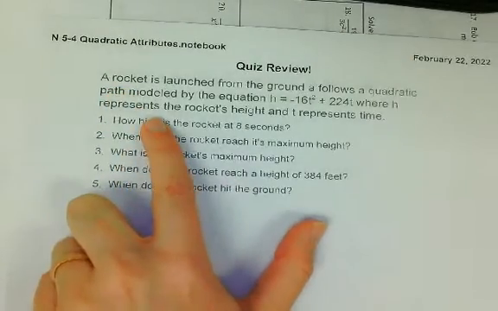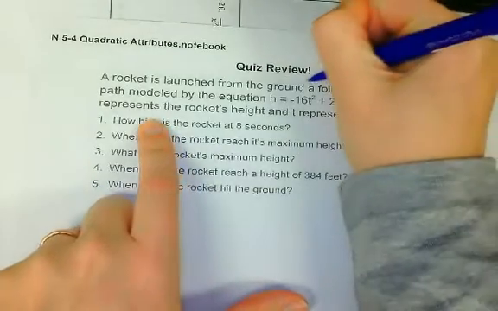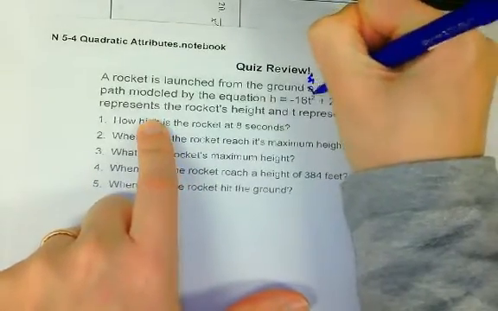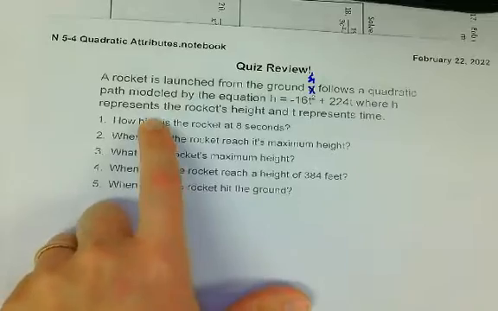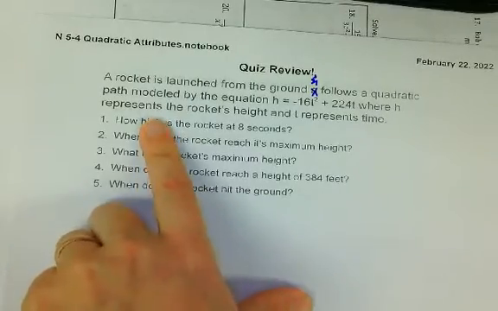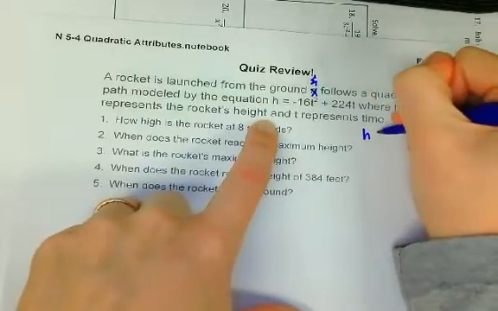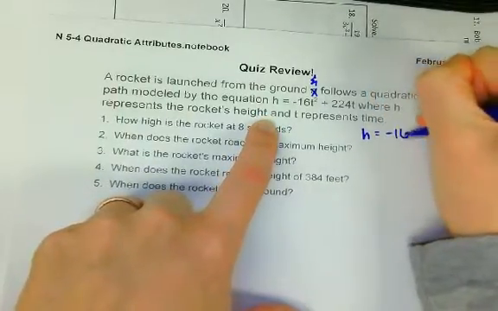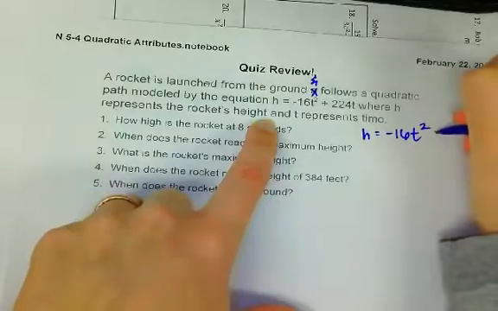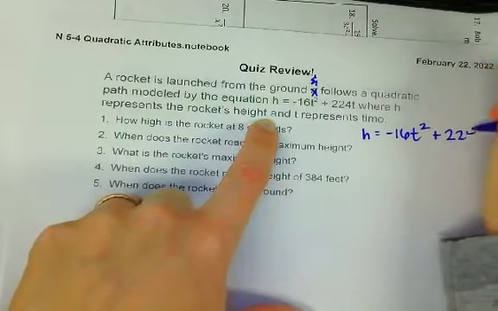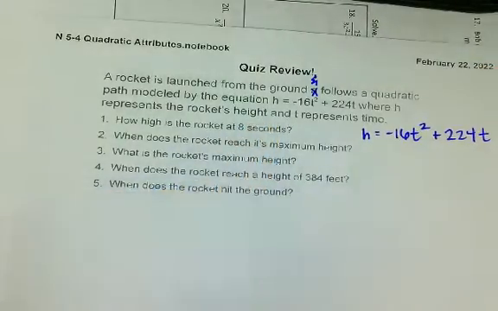A rocket is launched from the ground and follows a quadratic path modeled by the equation h equals, I'm going to write it over here since it's kind of hard to see, negative 16t squared plus 224t, where h is the rocket's height and t represents time.